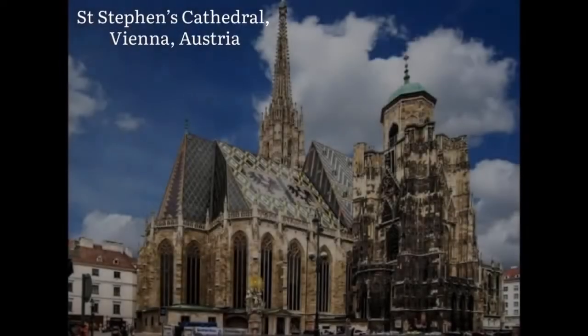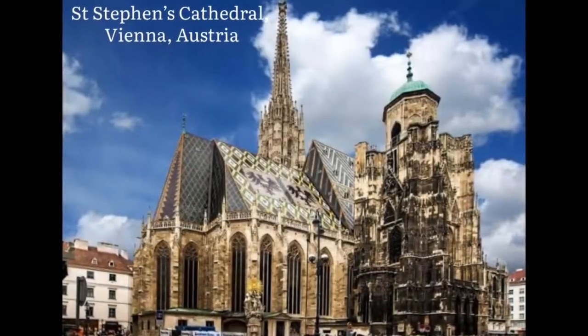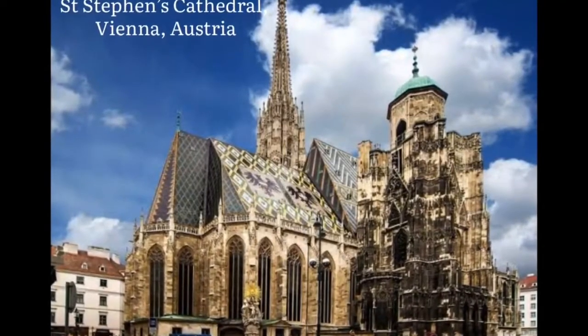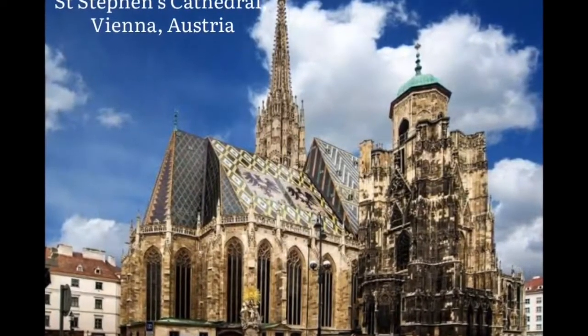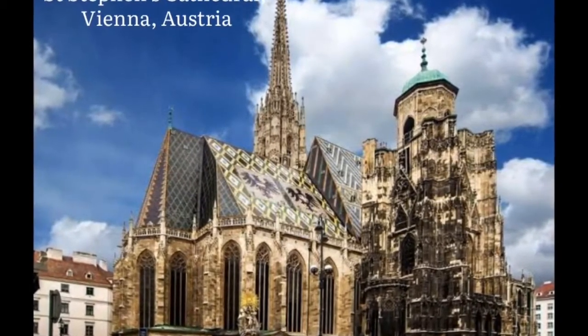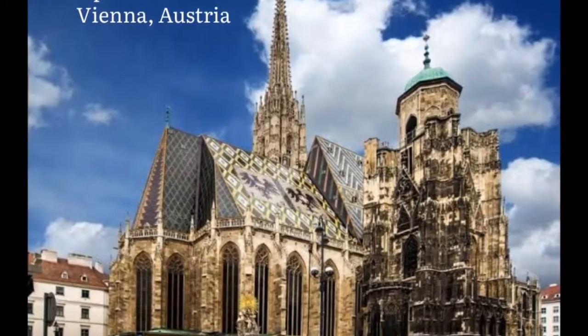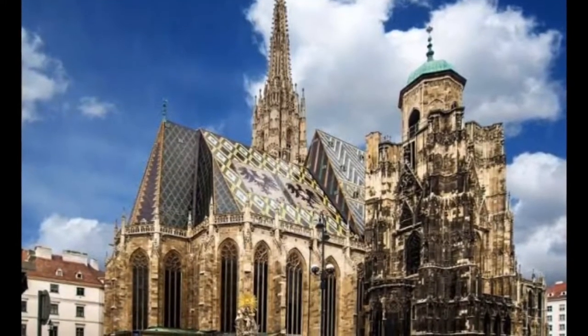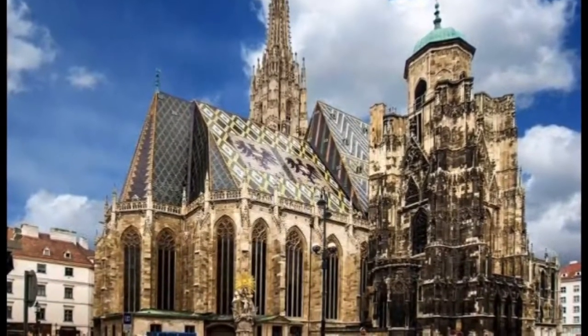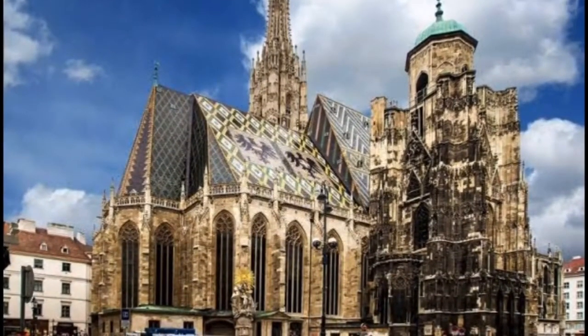First is St. Stephen's Cathedral in Vienna, Austria. St. Stephen's Cathedral is one of Vienna's most recognizable structures and the city's main Roman Catholic church. The original church was constructed in 1137, but it was destroyed by a massive fire, and only the stone foundations on which it stood survived. Since then, the cathedral has grown and evolved, with a huge section repaired following World War II devastation, and different towers and decorations were added.